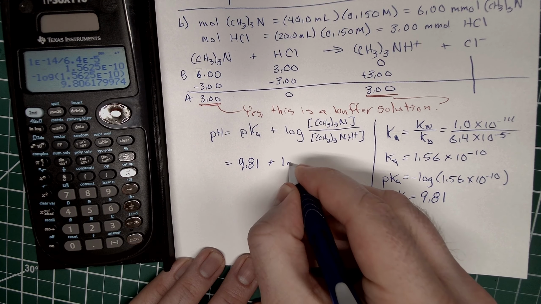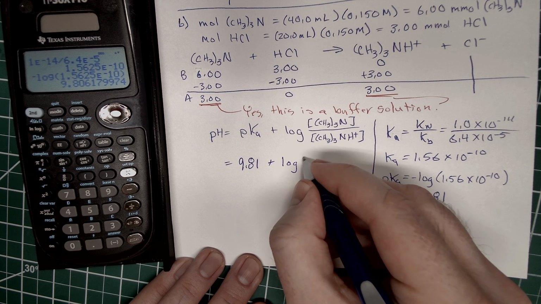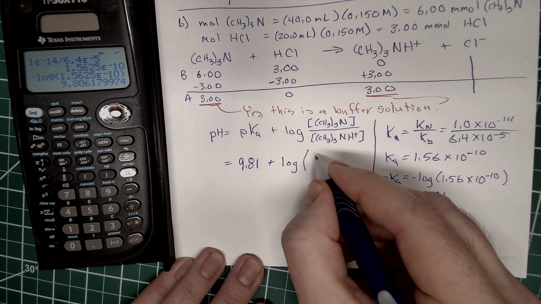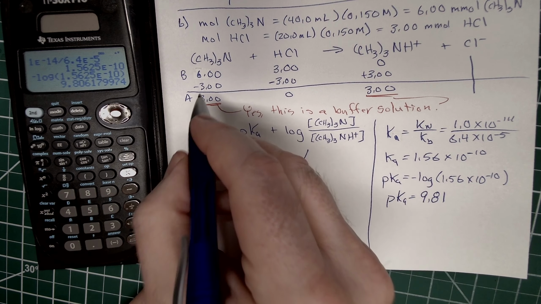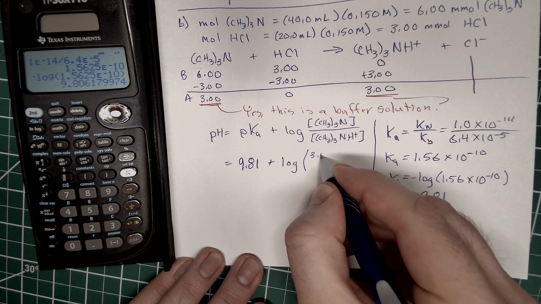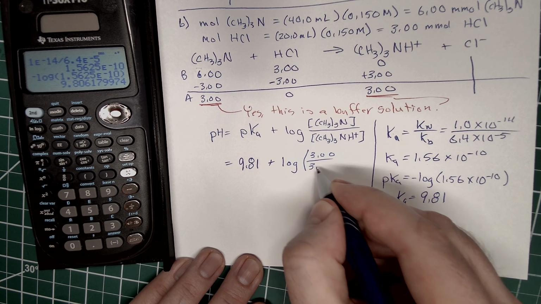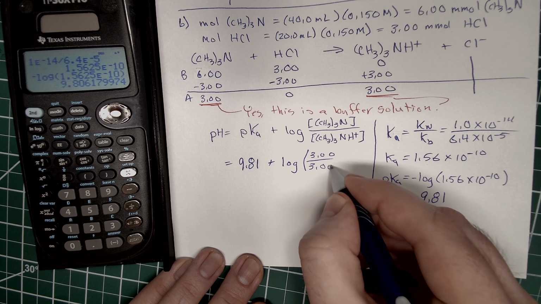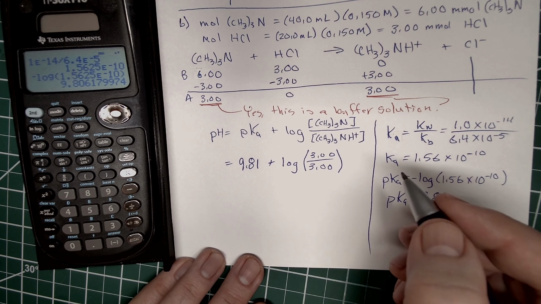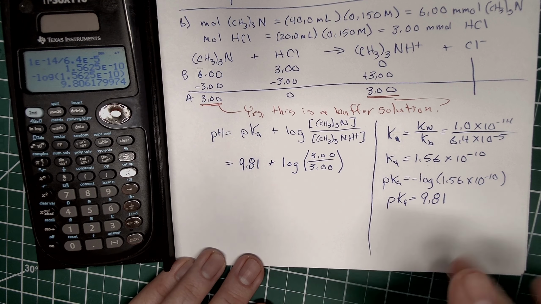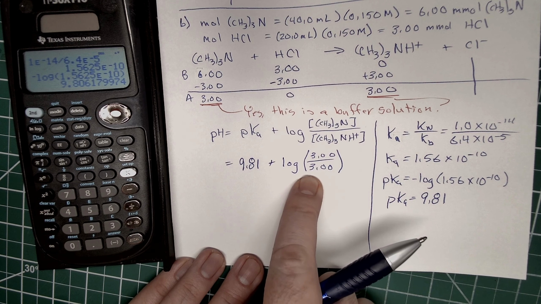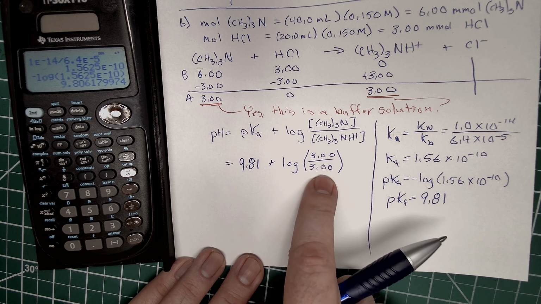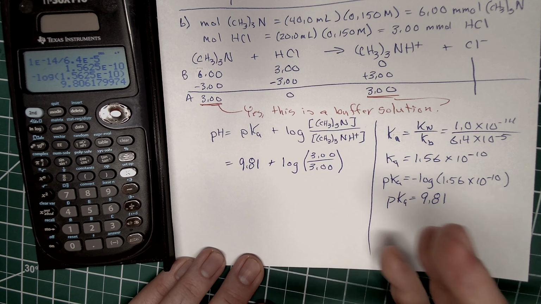So the little trick you can do is simply to put the number of millimoles, or moles if you're calculating those, in here. For the base, it's 3.00, and for the acid, it's also 3.00. Now, if you're watching this video, you already know what this part is, hopefully, because 3 divided by 3 is 1, and log of 1, of course, is 0.